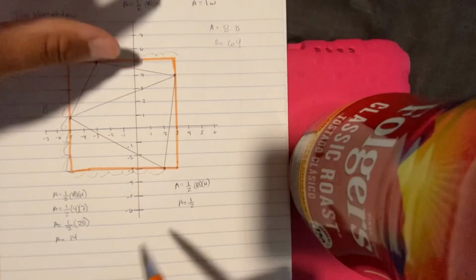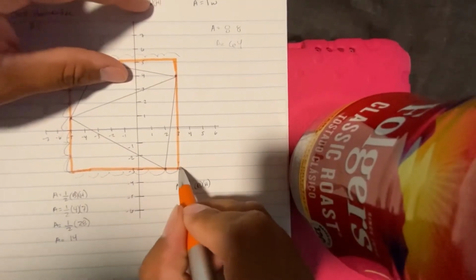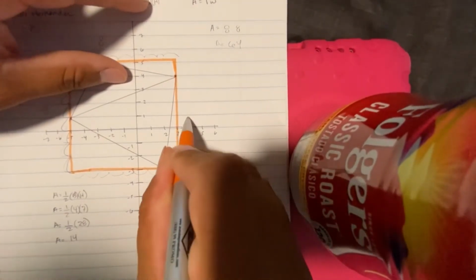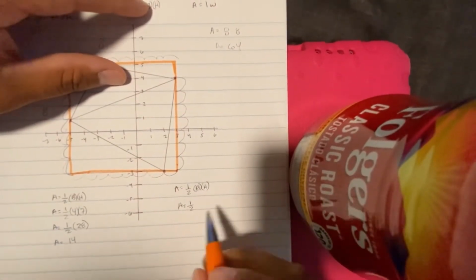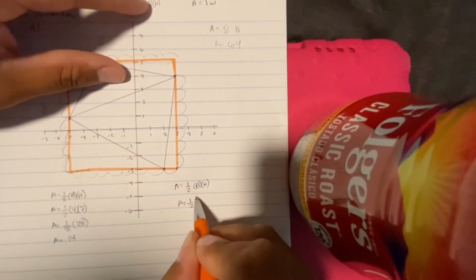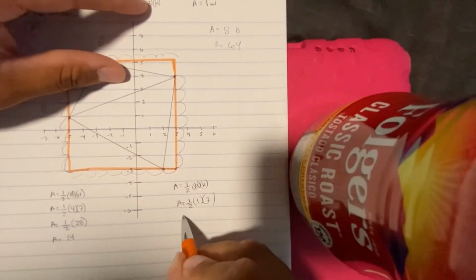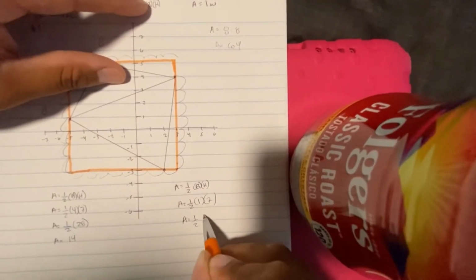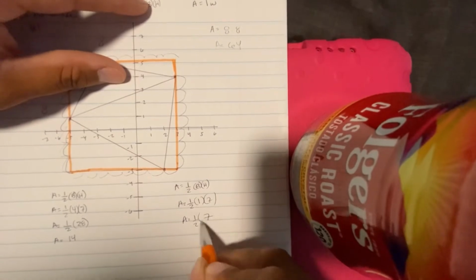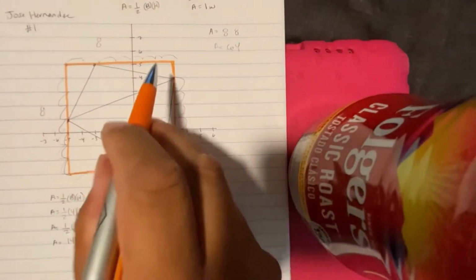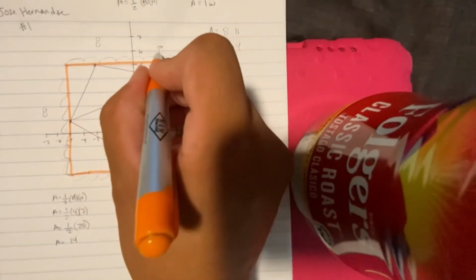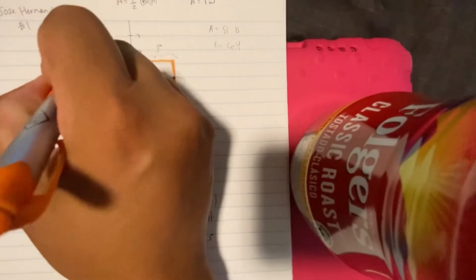Now on this side right here, we can do one together. It's 1, and then we have 1, 2, 3, 4, 5, 6, 7. So area is equal to half base times height. Half of 1 times 7 is half of 7, and half of 7 is going to be 3.5. So for this triangle up here, we're going to get 3.5, and 3.5 for this triangle right here.